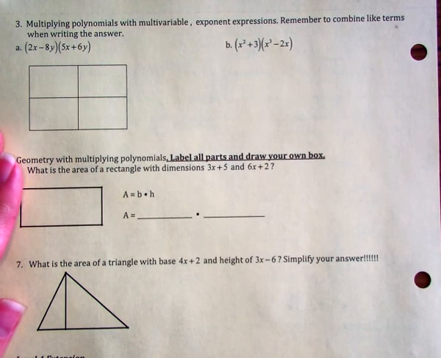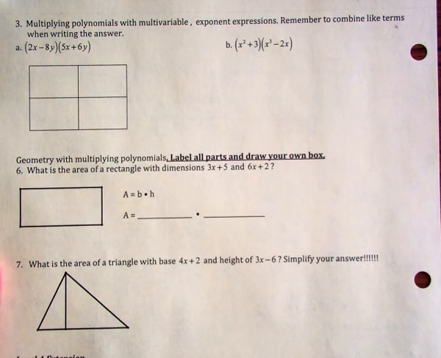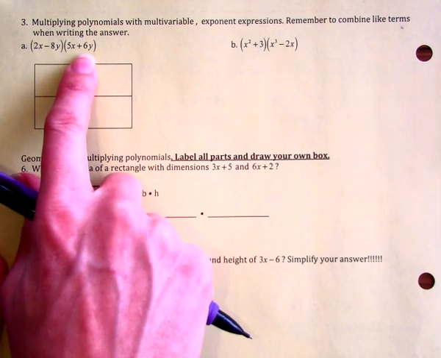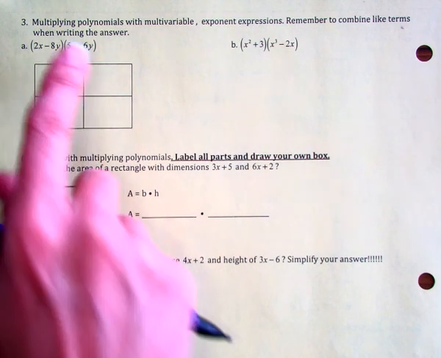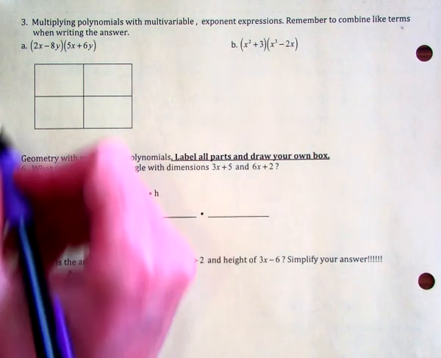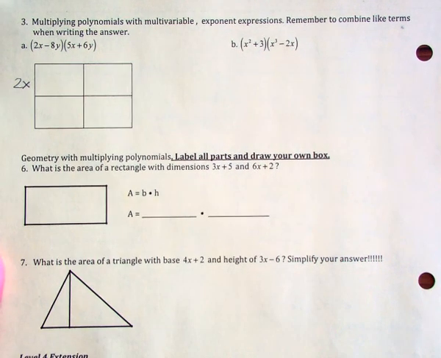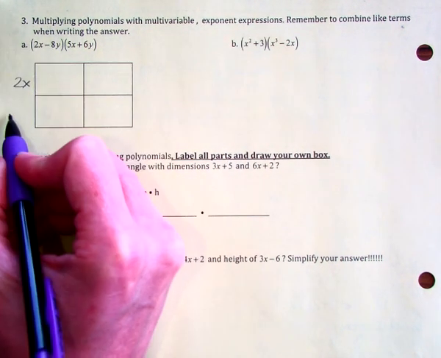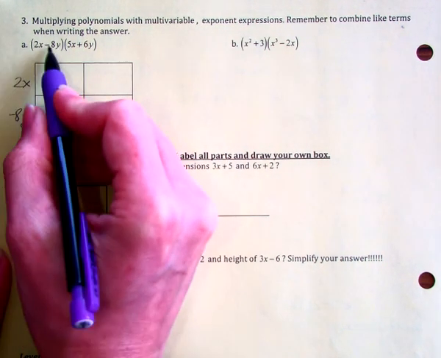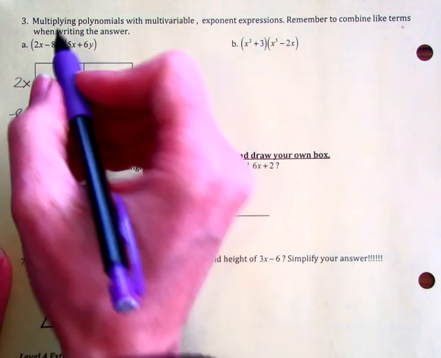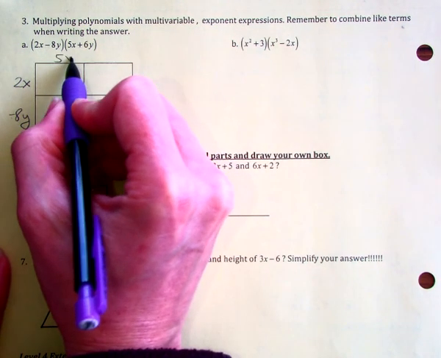Here now we have more than one variable. It's not going to be any different, but we do have more to think about as we do our multiplication. So the first set of binomials that we're multiplying are written here, and we're going to go ahead and fill in our boxes just as we did before. Put our first term along the box on the left side, and then our second term, negative 8y. Notice it's minus, so I'm putting a negative. Be extra careful about that. Along the top, I have a 5x and a 6y.